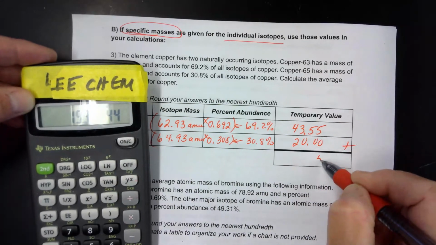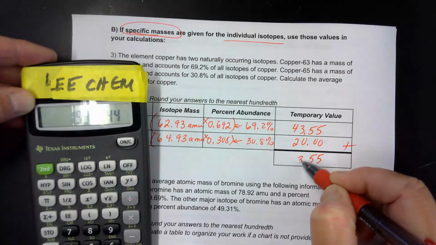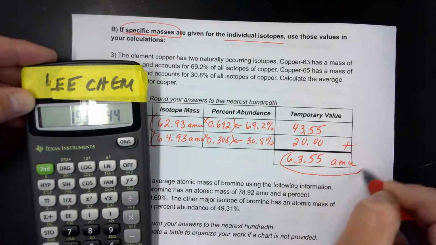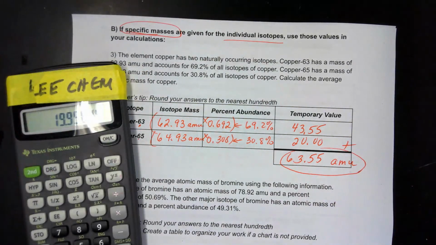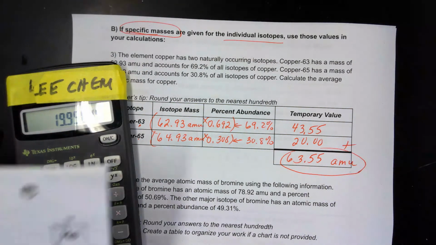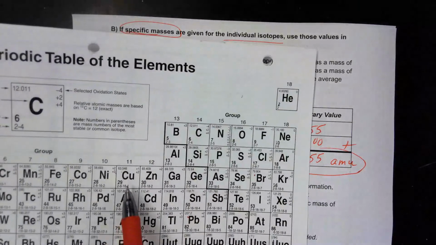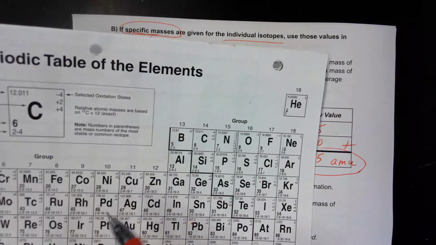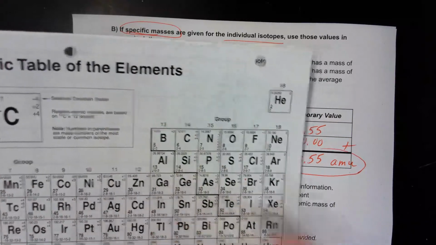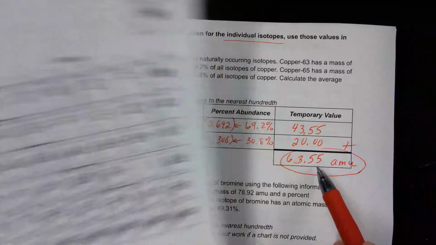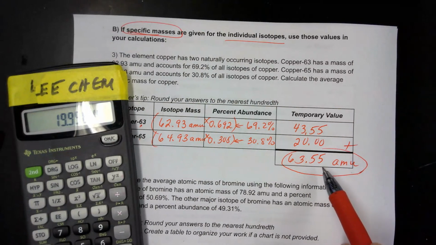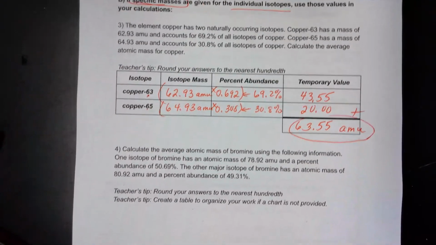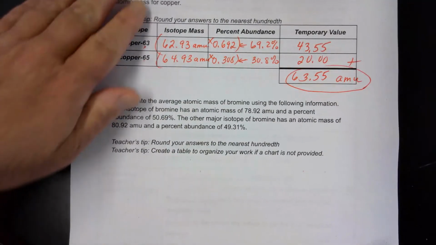Let's add those up. What we have here is the average atomic mass for copper is 63.55 AMUs. When we find copper on the periodic table, we see that the mass here is listed as 63.546. So again, our calculations are very valid because the final answer matches the atomic mass on the periodic table.